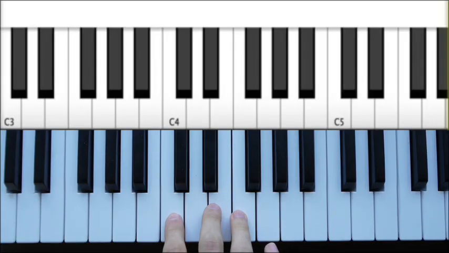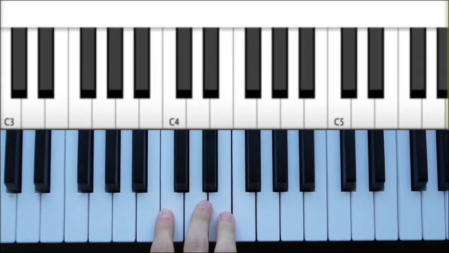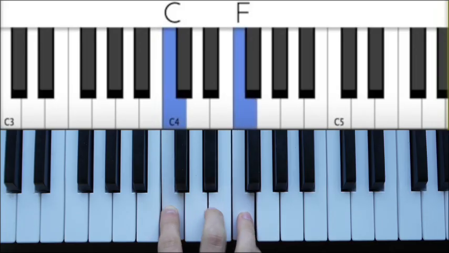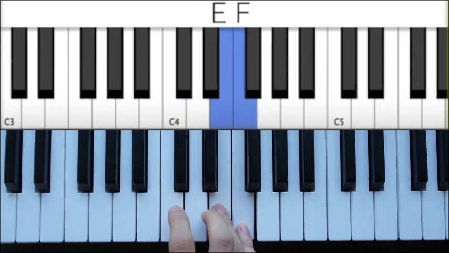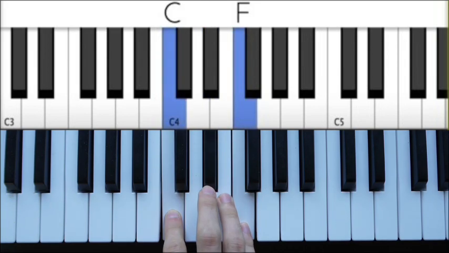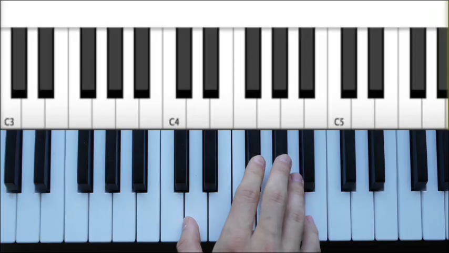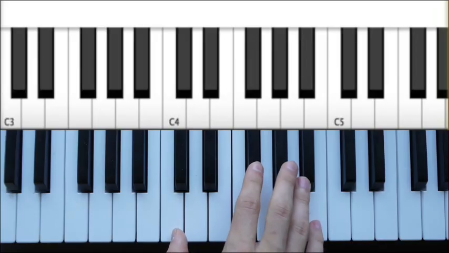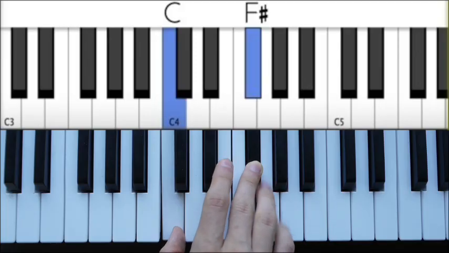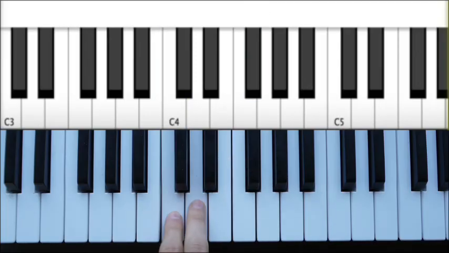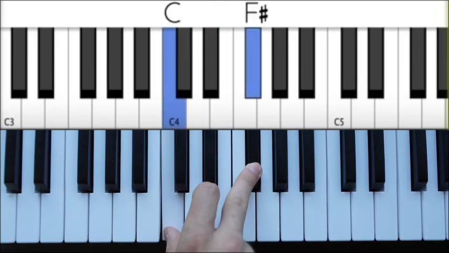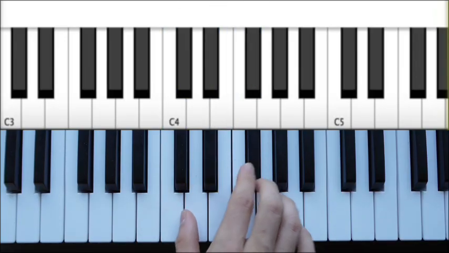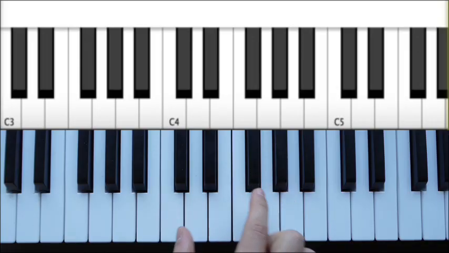The next interval is the perfect fourth, which consists of 2 tones and 1 semitone. Tone, 2 tones, and 2.5 tones. The next interval is the tritone, which consists of 3 tones. It has a harsh sound. C, D, E, F sharp, 3 tones. The next interval is the perfect fifth, which consists of 3 tones and 1 semitone.